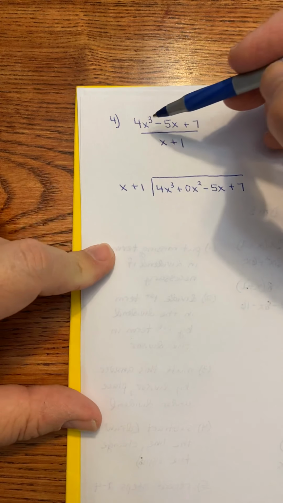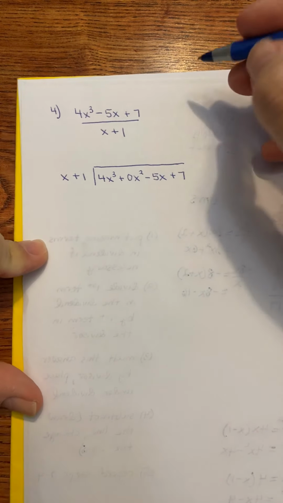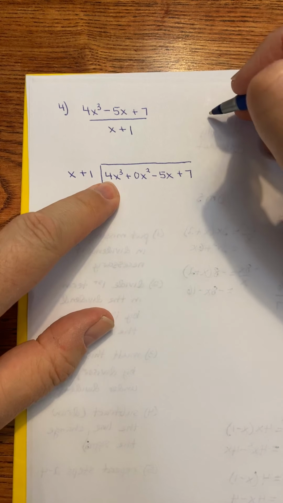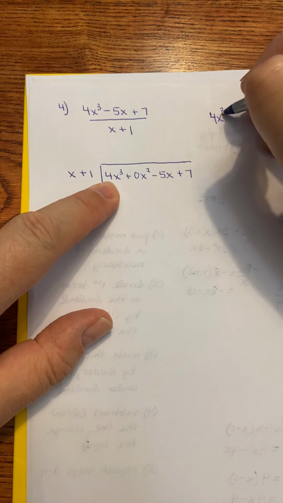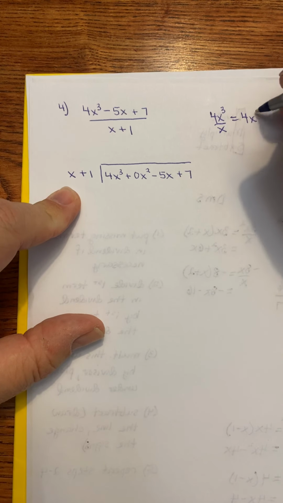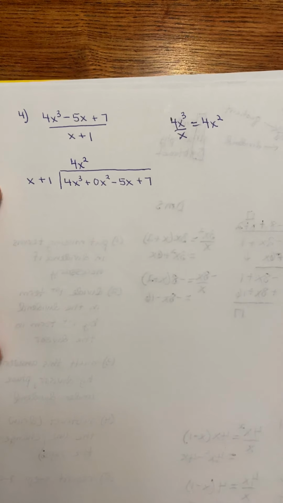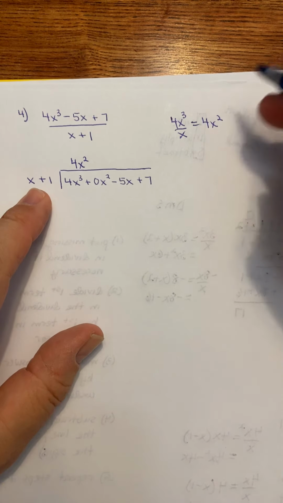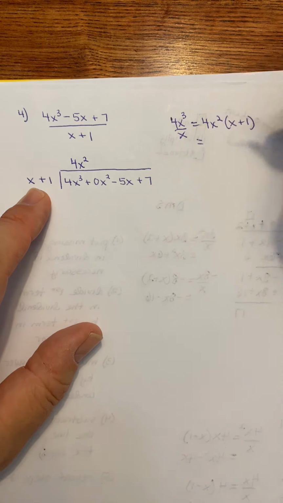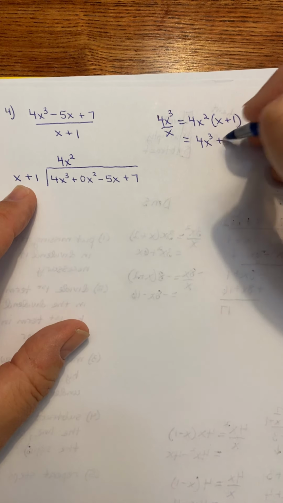All right, so I check. I see there's a missing term again. The x squared is missing, so I put 0 x squared. So I divide my first term, 4x cubed, divided by x, and I get 4x squared. That goes right here on the top. I take that value, 4x squared, and I multiply by the divisor, which is x plus 1. So this would be 4x to the third plus 4x squared.